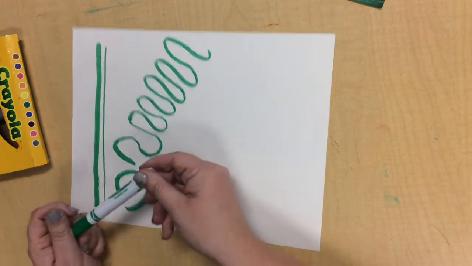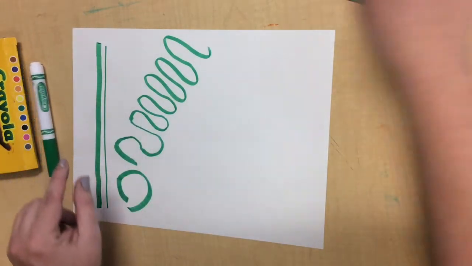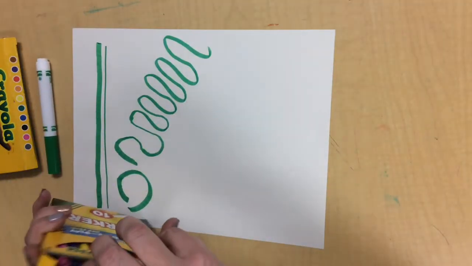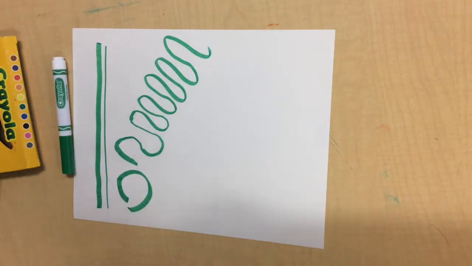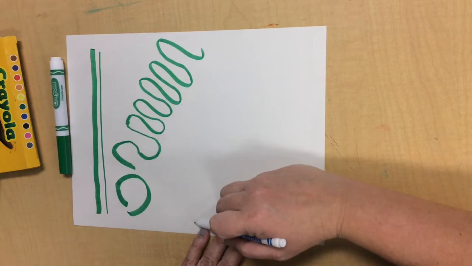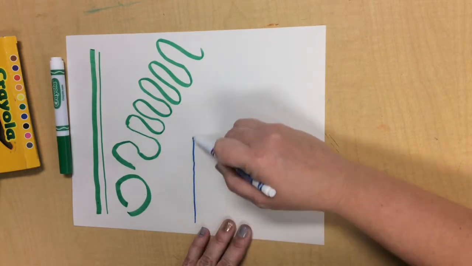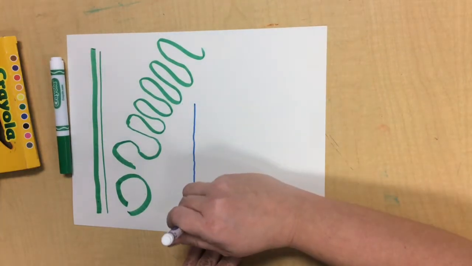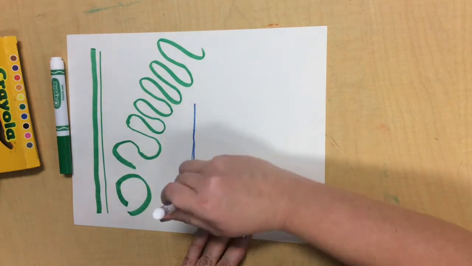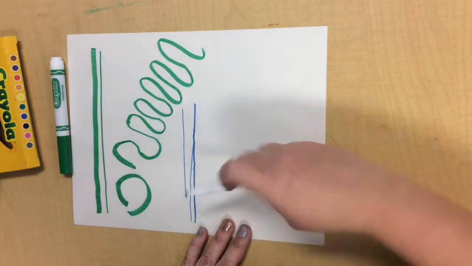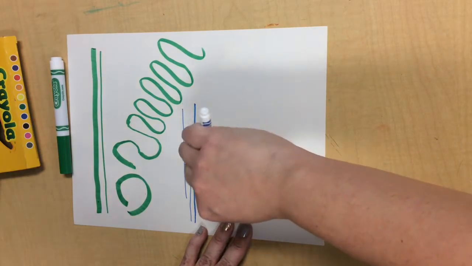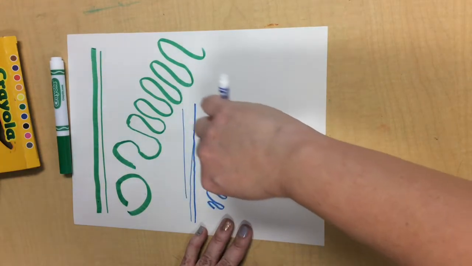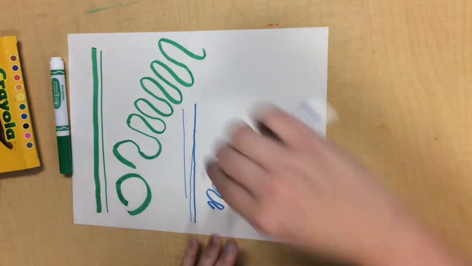So this is a regular tip marker, but there's also fine line markers. So let's take a look at how one of those makes lines the same way. So remember, the side of the marker makes a thicker line, and then the tip of the marker makes a much thinner line. We could also do the same thing we did here and vary the thickness by changing how we move the tool.